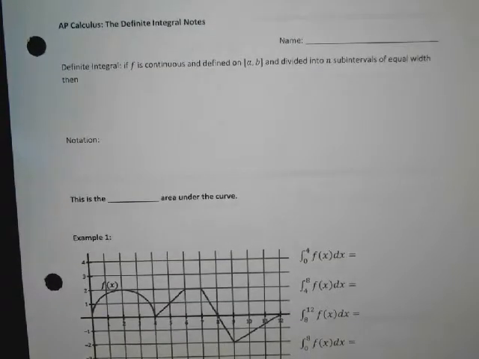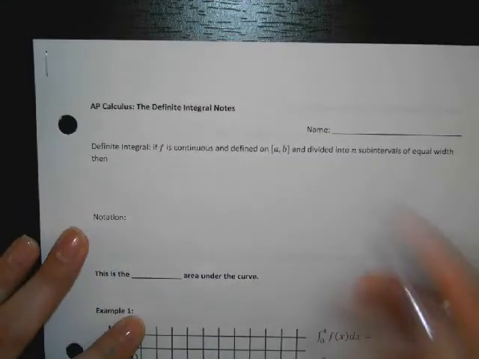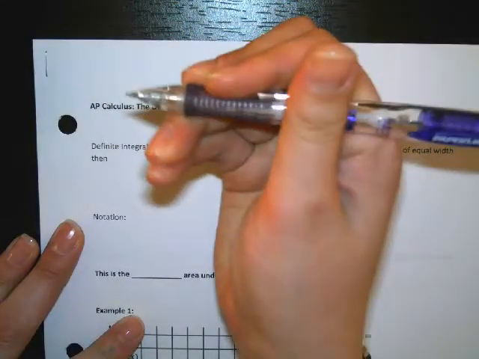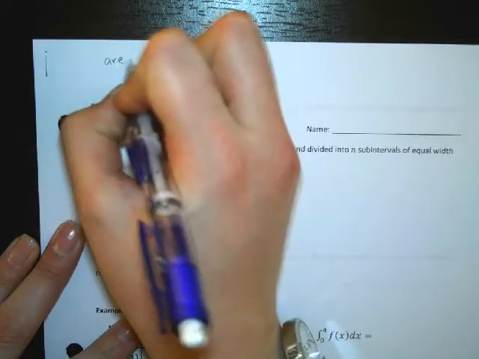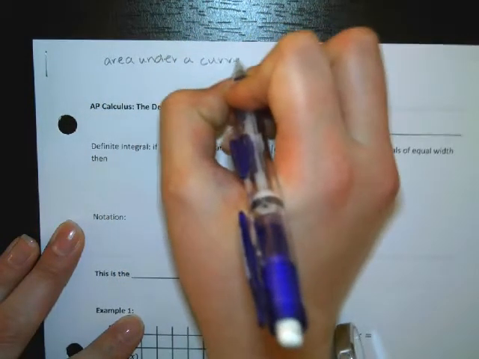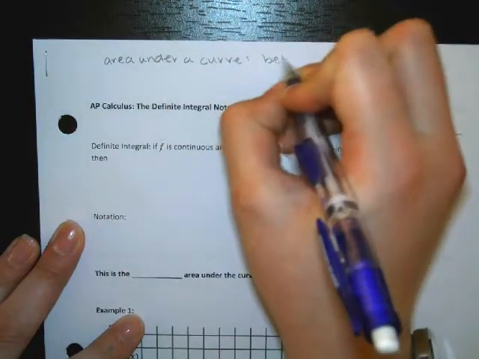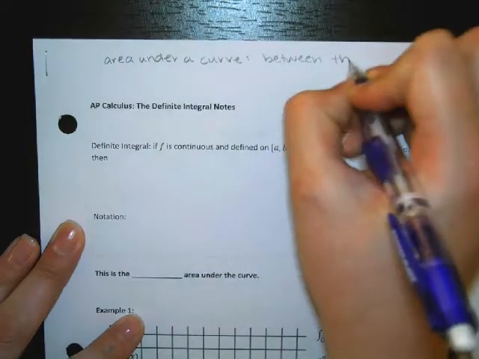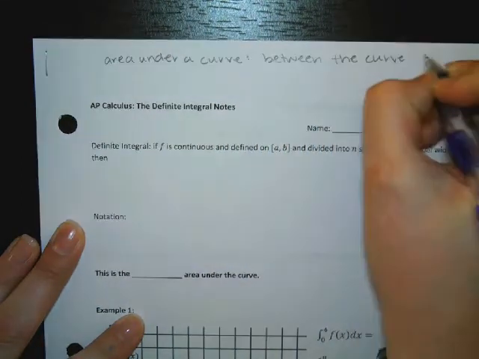On Tuesday, we talked about finding the area under a curve. And what did I mean when I said area under a curve? Yeah, it was the rectangles between the curve and the x-axis. Okay, so let's go ahead and write that at the top of our paper just so we don't forget. The area under a curve really means between the curve and the x-axis.